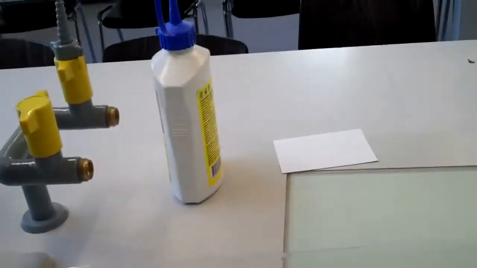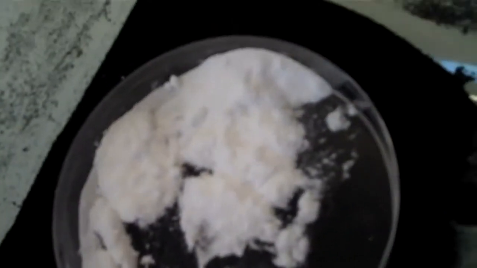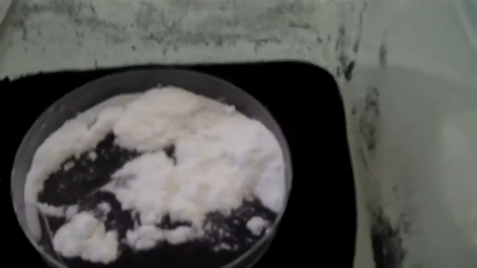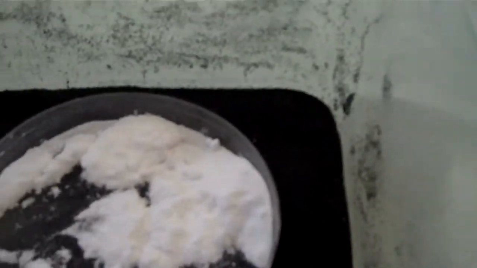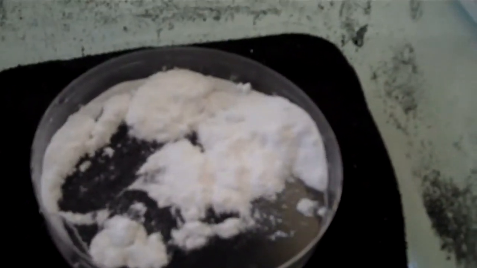Okay, in this experiment we were looking at which gas traps heat the best, carbon dioxide or air. For the experiment we used this tank, which was full of black sand. To make carbon dioxide, we got some baking soda, which we put inside the tank in a petri dish, and then we added vinegar to the baking soda.